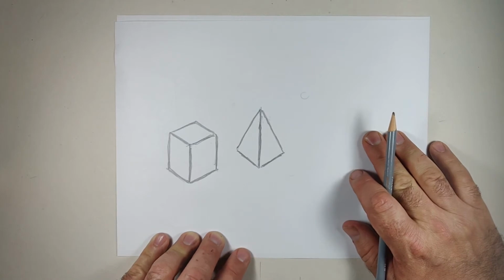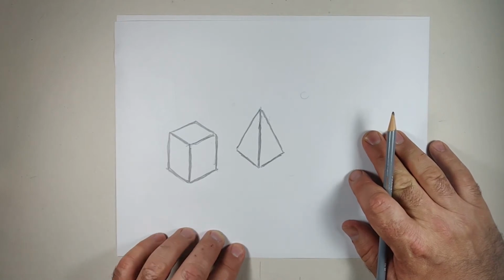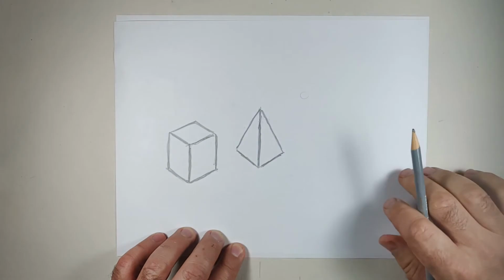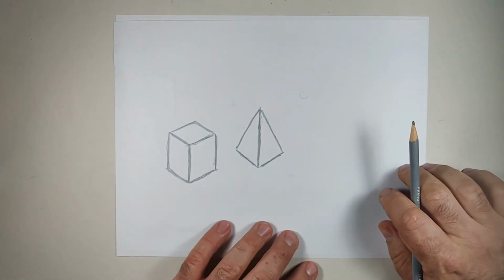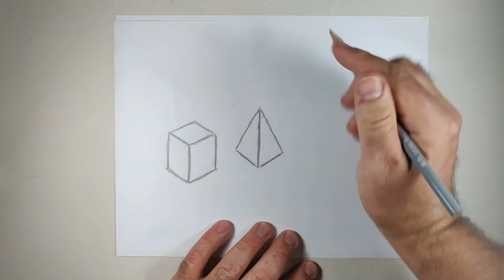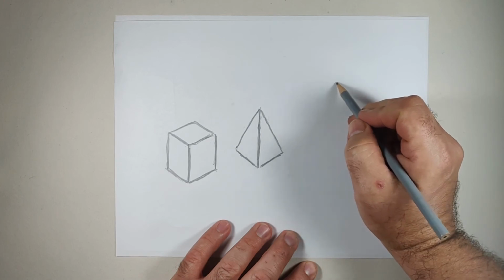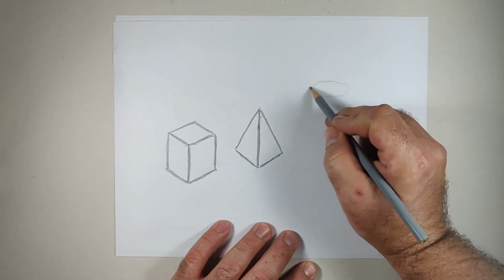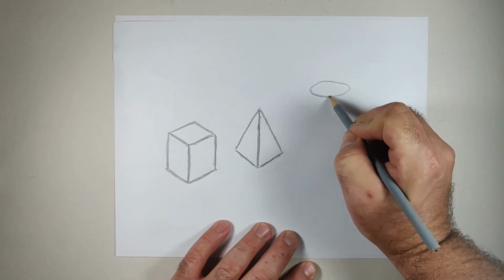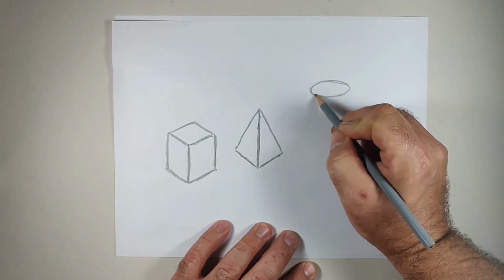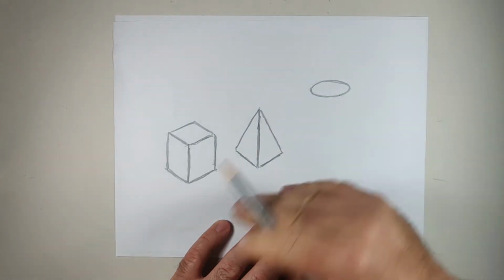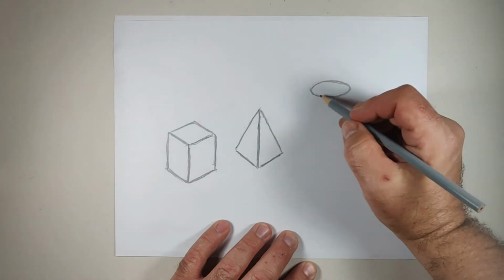All right, the next thing that we're going to do is we're going to draw a cylinder. With the cylinder, we're going to start off with an ellipse. Okay, so it's like a foreshortened circle. So when you see a cup, or you see a cylinder object like a cup, and it's on the table and you're looking at it at an angle, you're going to see a shape like that.